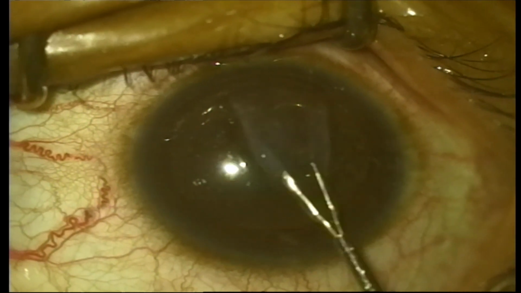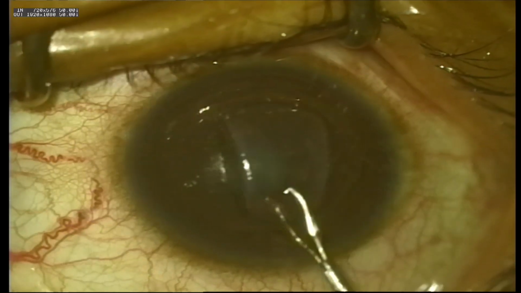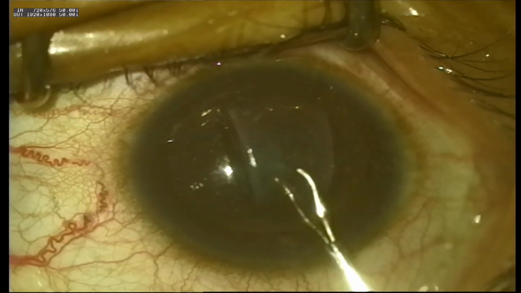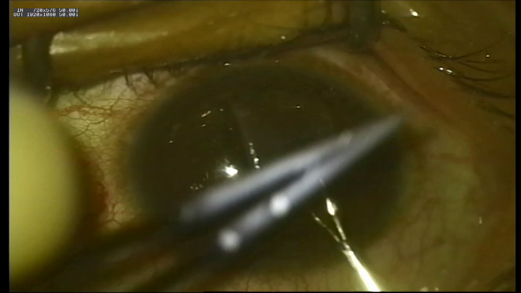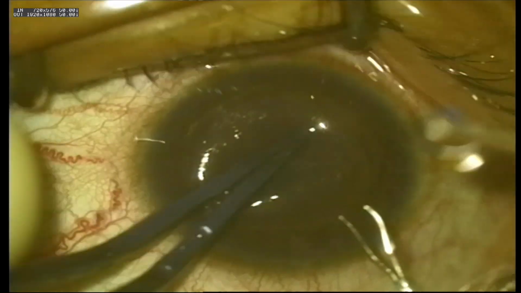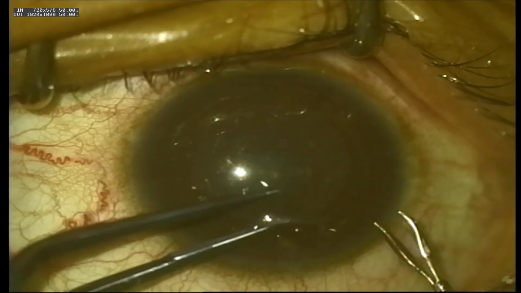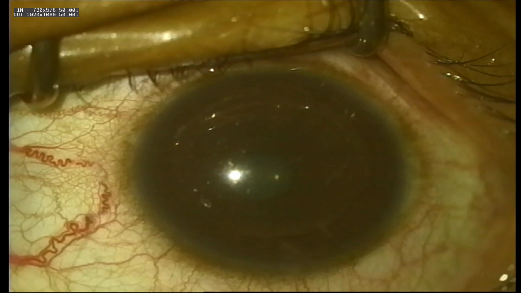Give me just a McPherson or something, anything, forceps. You can just spread it, though it's not needed to just spread it on top of the cornea to see that it's a complete lenticule. So you can see that's a complete lenticule that has been removed, and give me a wash.